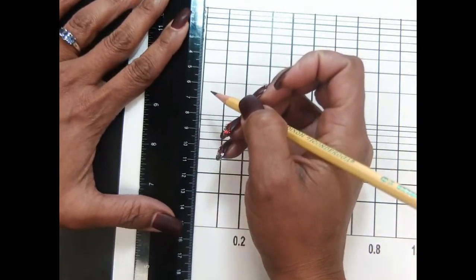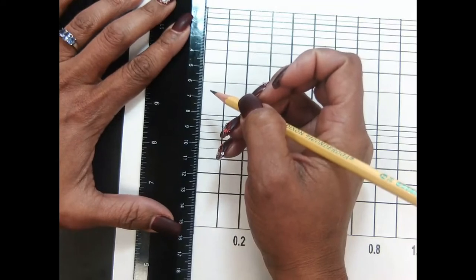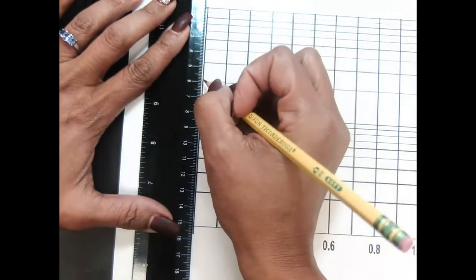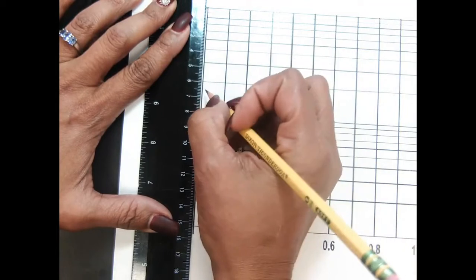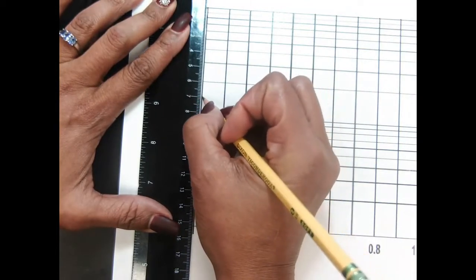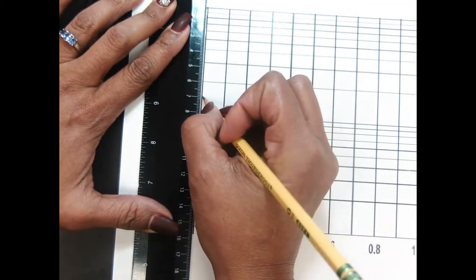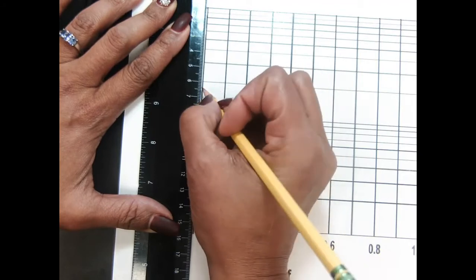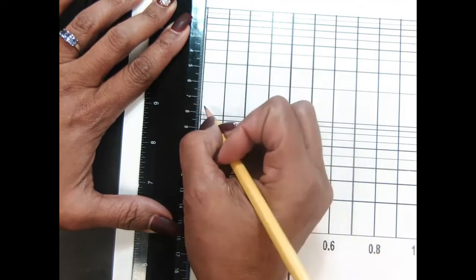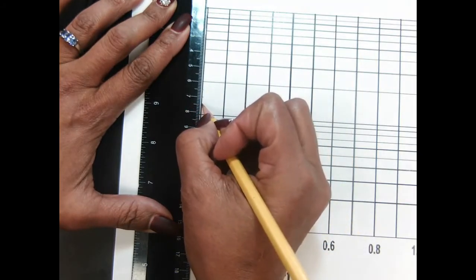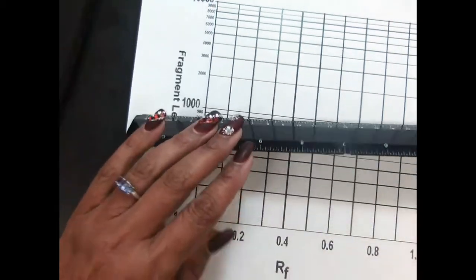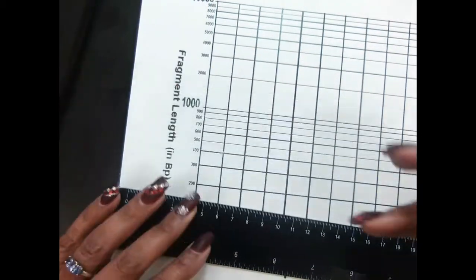So the only thing I'm going to do is go down by about 1 centimeter, and I'll make a little mark. I'll go down about 1 centimeter, and even half of that. So I'm making these little hash marks here. What I'm going to do is just make a line all the way across and put what that measurement is.